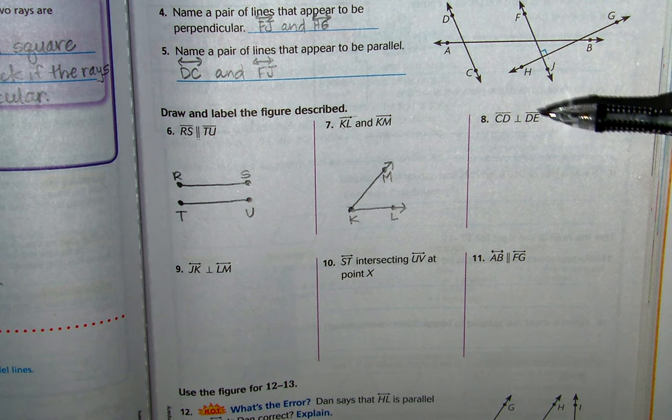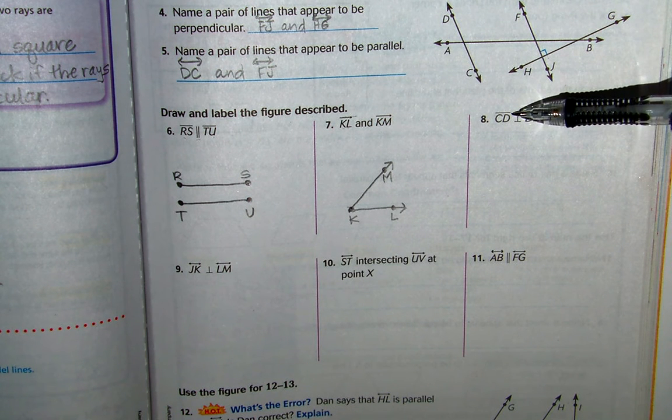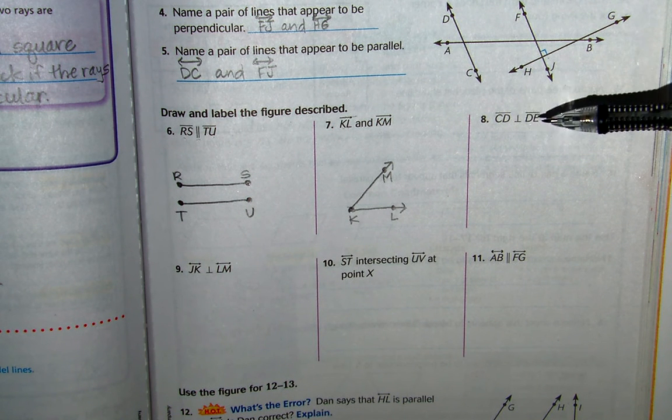Okay, number 8 says line segment CD is perpendicular to line segment DE. So now I know I need to draw a right angle.